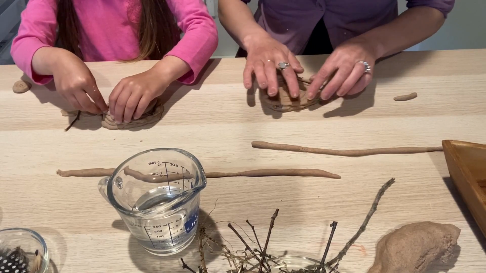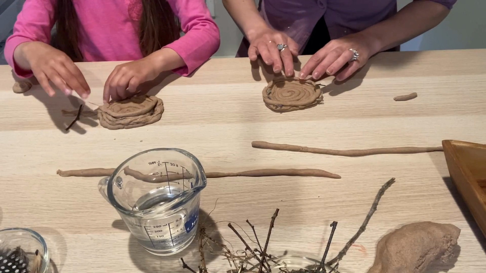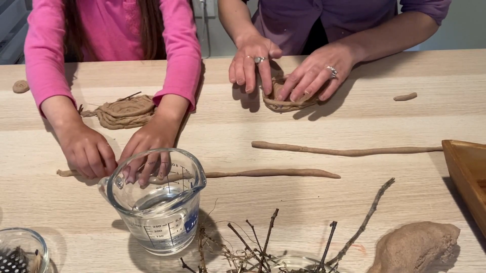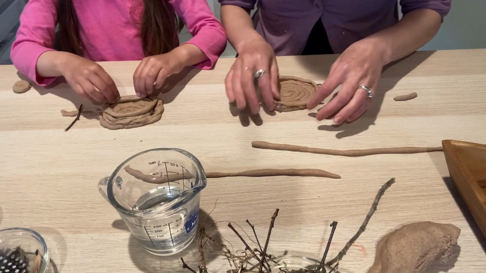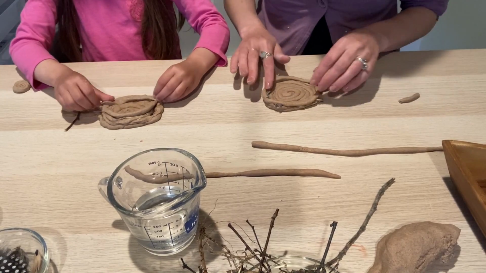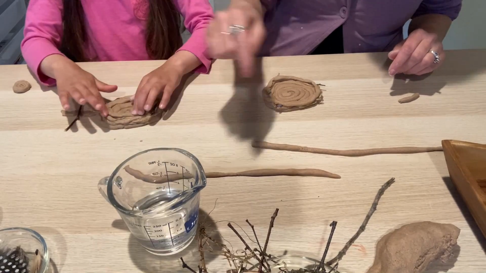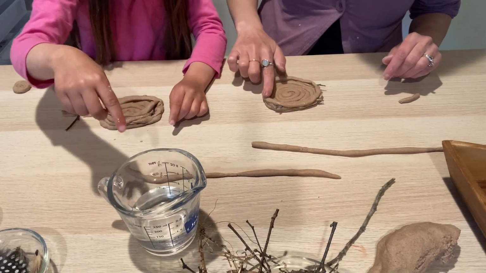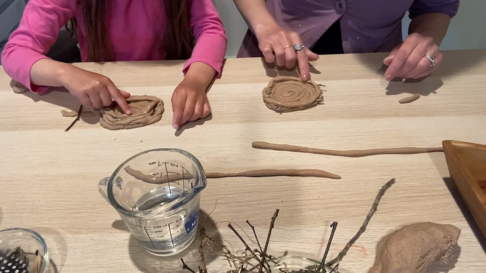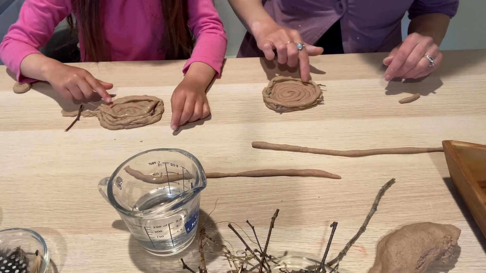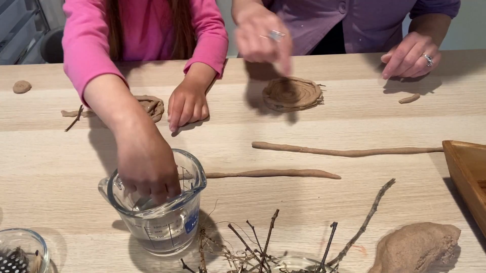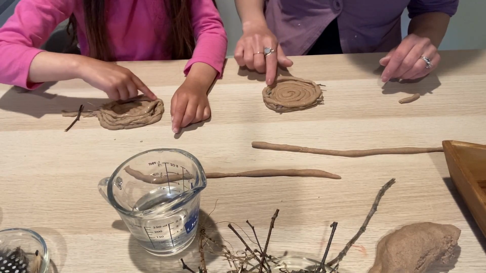And as we lay our coil down, we're gently patting it. And patting it down is going to help it to stick to the coil underneath. So is the little bit of water that we added. Okay, we're going to do the same thing again. I'm going to dip my finger in. I'm going to gently draw the water all the way around. Doesn't need to be too wet. You can dip your finger in a second time, but we don't want it to be too watery here.